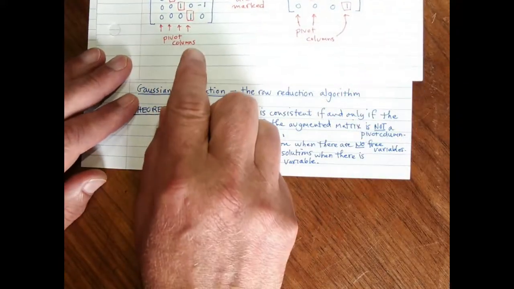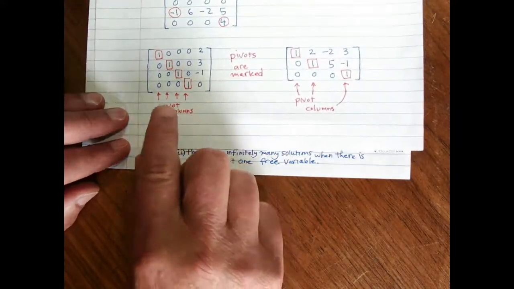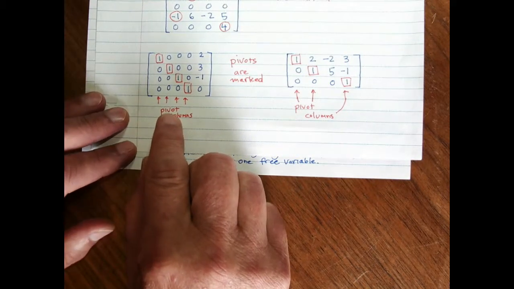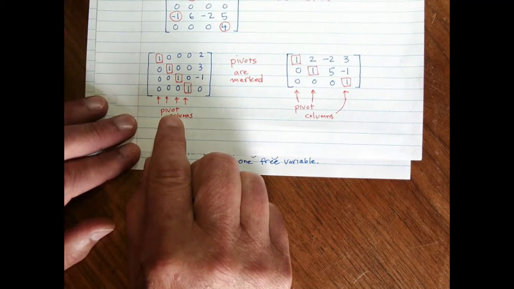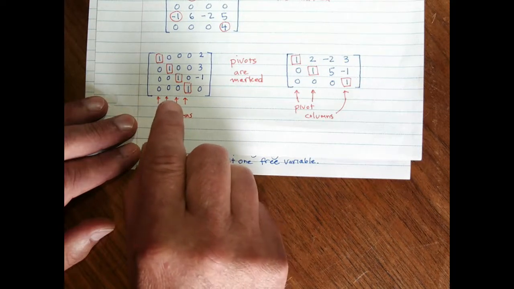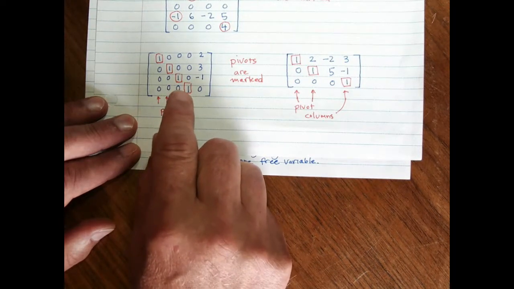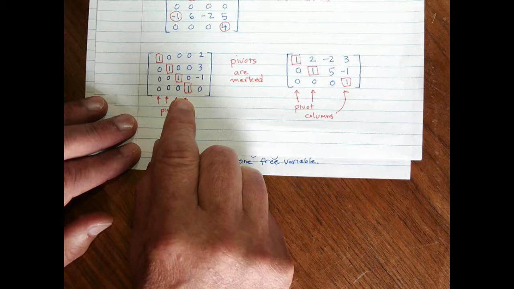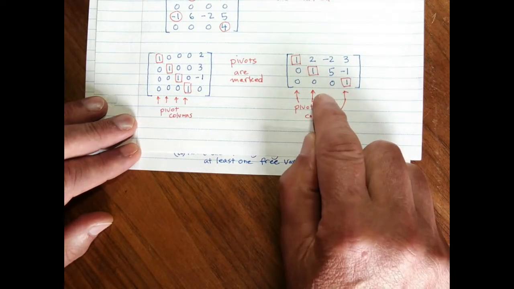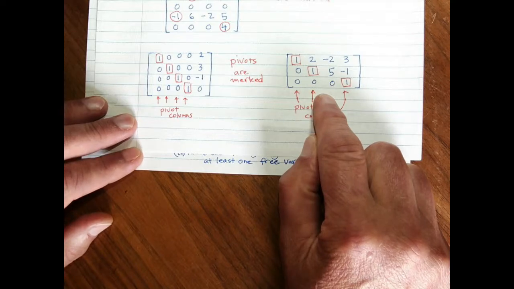I put down a couple examples here for us to look at. These are the two matrices that we ended up with in the videos from section 1.1. The matrix that I'm pointing to here is the matrix we ended up with in the part 2 video. On the right is the matrix we ended up with in the part 3 video.